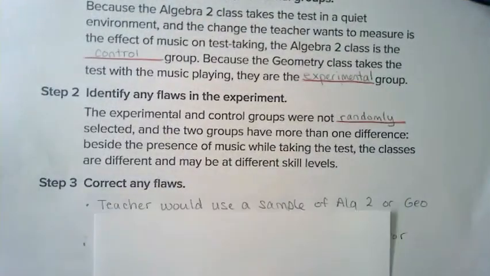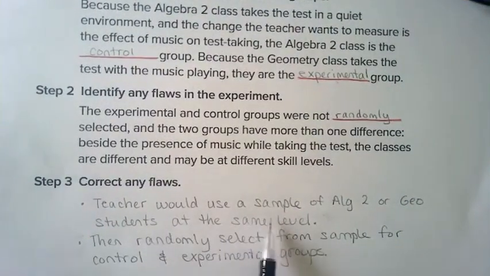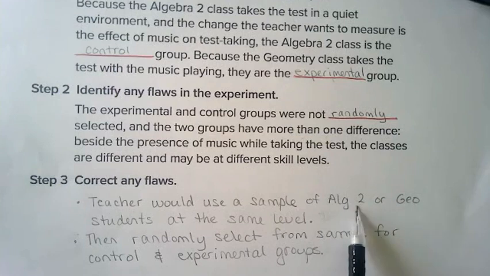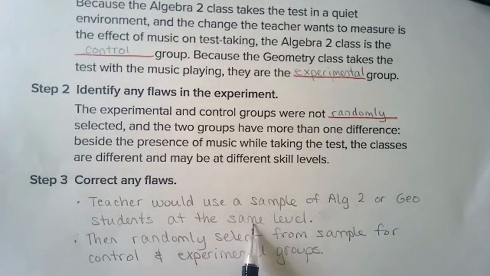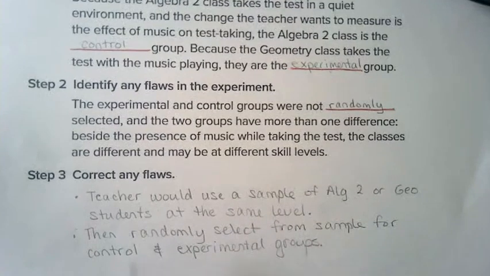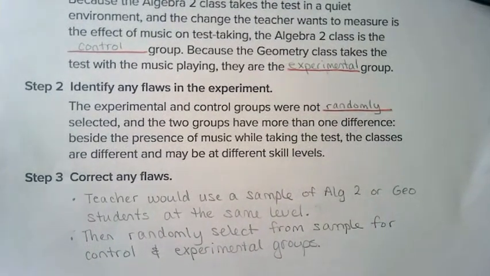So correct any flaws. One, she needs to make sure she uses a sample size from just algebra 2 or just geometry, and she needs to make sure they're on the same academic level. Two, she needs to also make sure she randomly selects for those two groups. All right, that concludes section 10.1, where we were talking about random sampling.